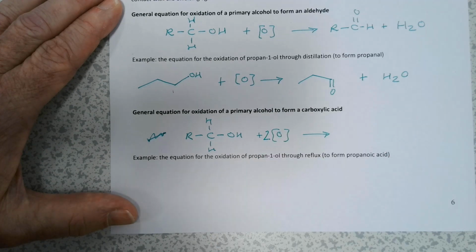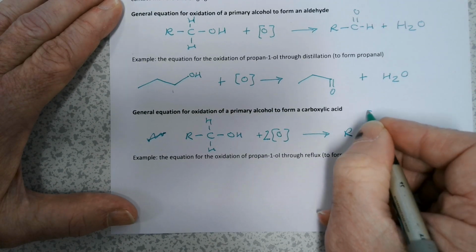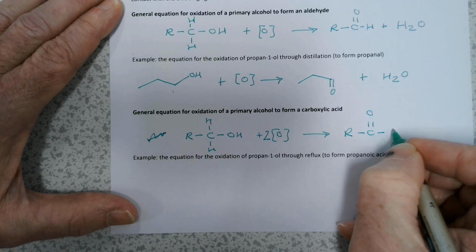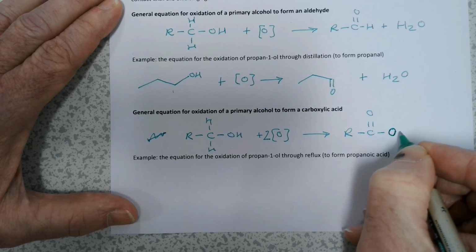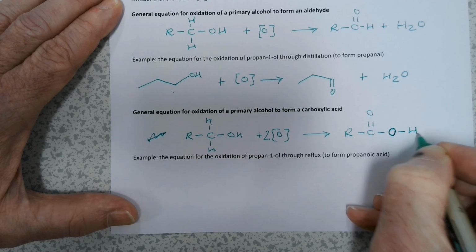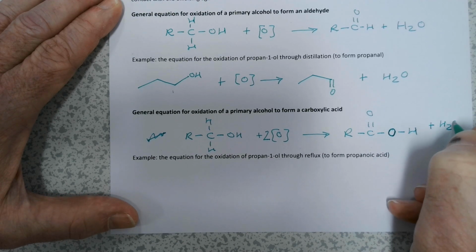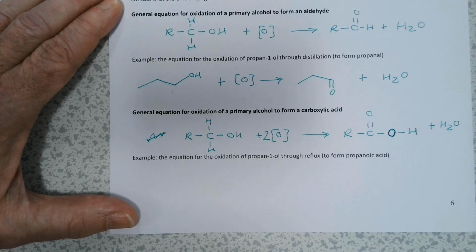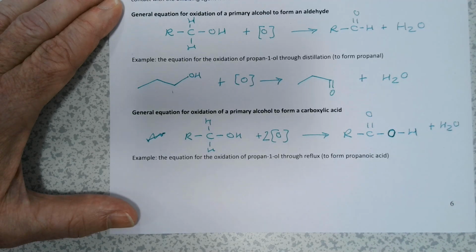I need to use 2 oxidizing agents. And what will happen here is, rather than just forming an aldehyde, the extra oxygen now appears in the structure, the carboxylic acid. And we still make that original water molecule, just like when we oxidized the primary alcohol to make the aldehyde.